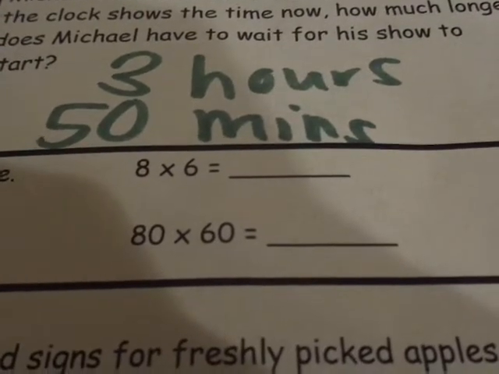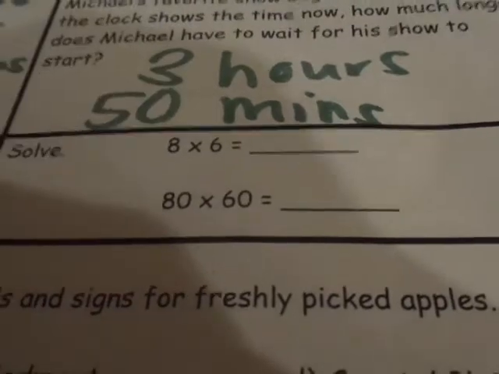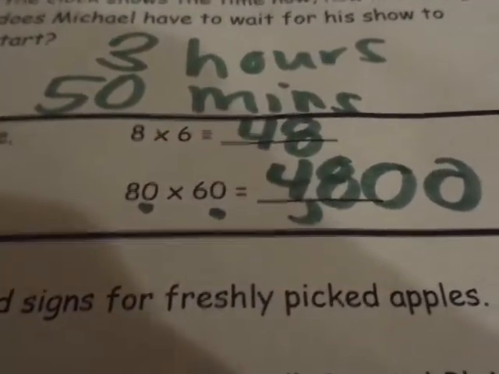Another tricky one, 8 times 6 and 80 times 60. So first we got to know 8 times 6 is 48. And then here we have 2 zeros, so 48 with 2 zeros is 4,800.